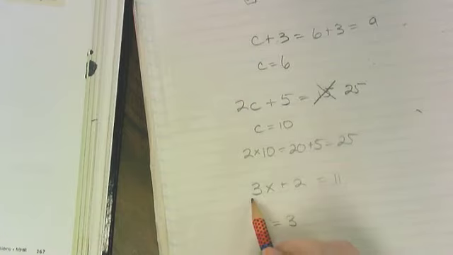So what she's done is 3 times 3 plus 2 equals 11. What about if x equals 4?